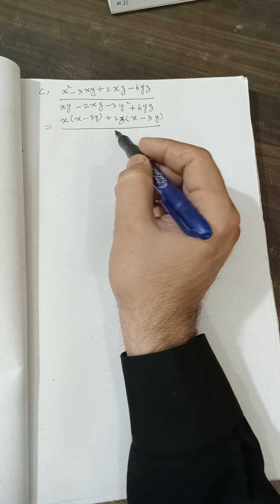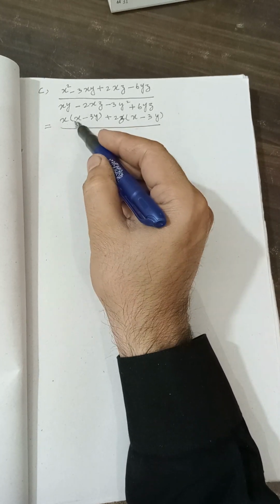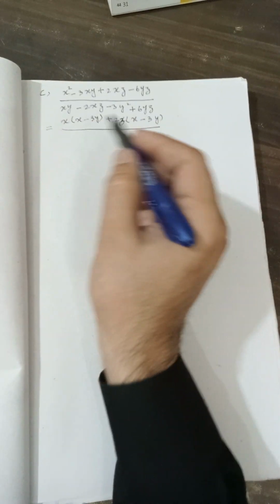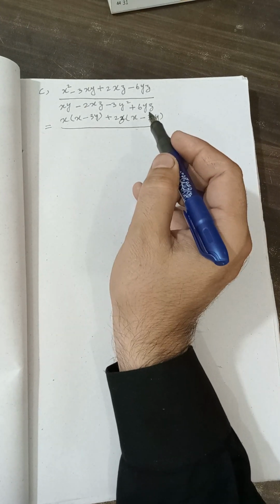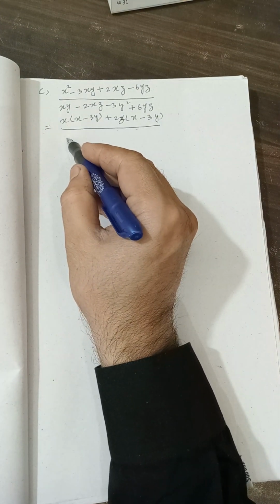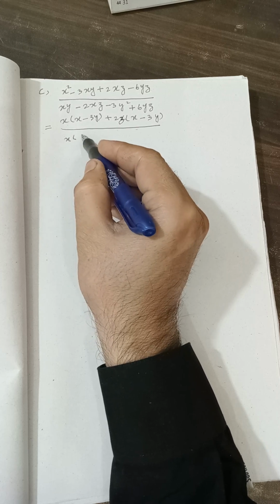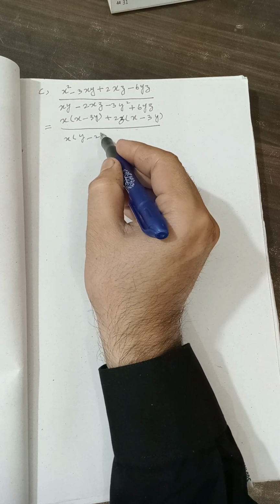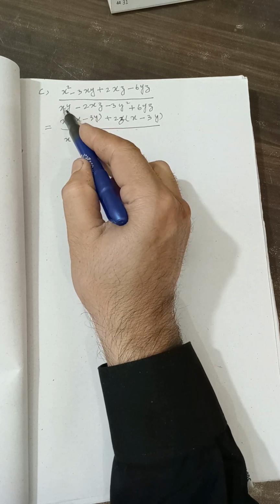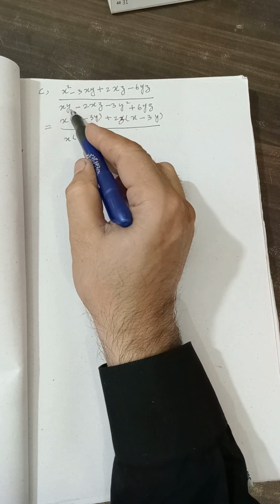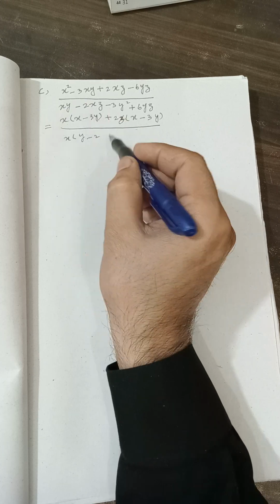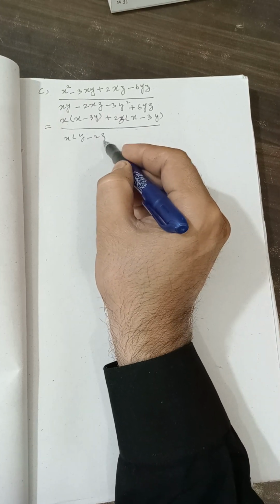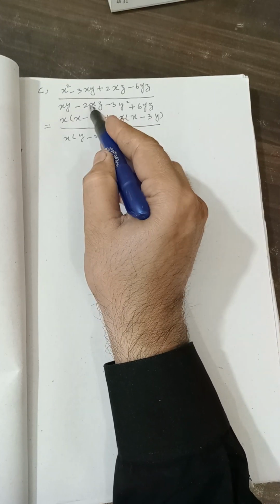And in the denominator, if we take x as common, the answer is y minus 2z inside the bracket, because this x is common.